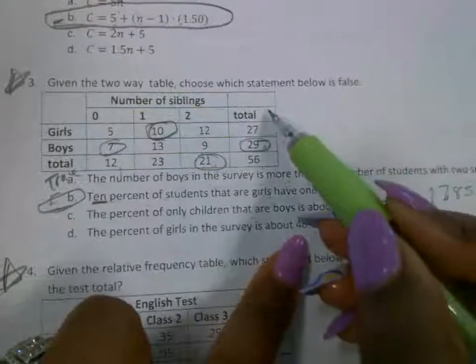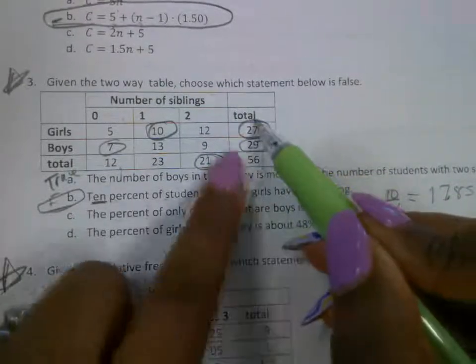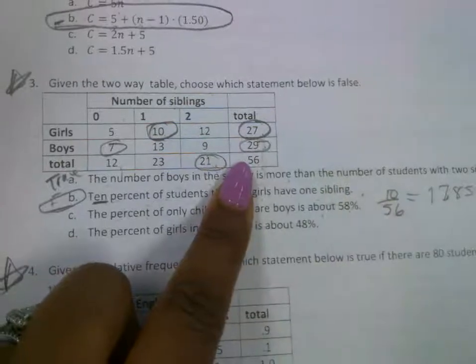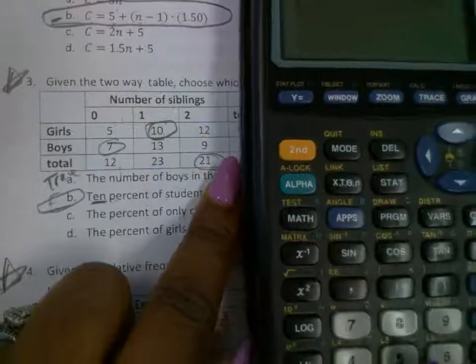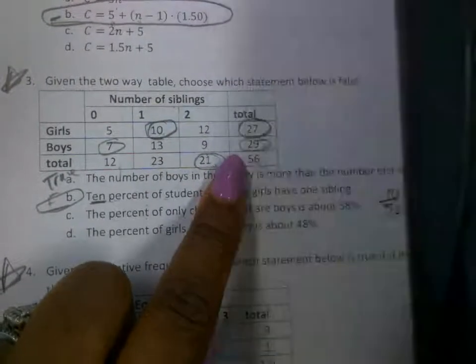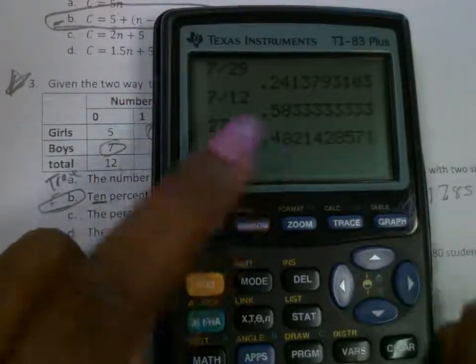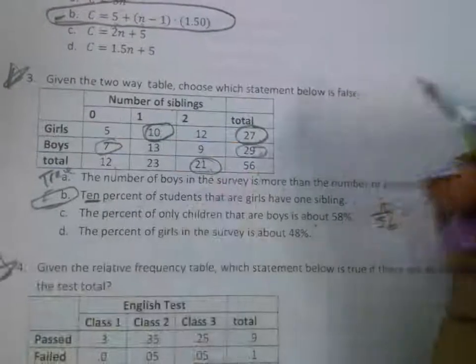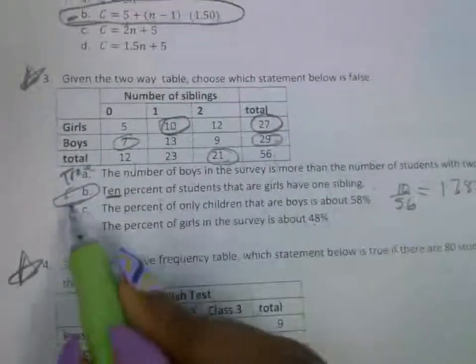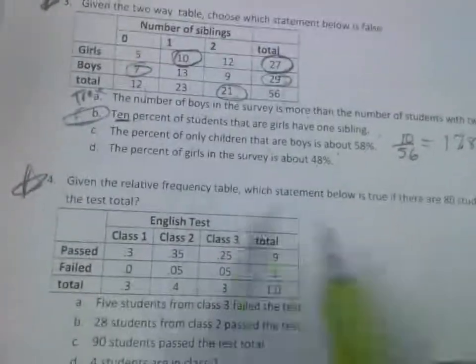The percent of girls in the survey. So let's look at totals over here. 27 out of 56 girls, out of 56 total. 27 divided by 56. And that gives us 48%. So that's right, 48%. So this is the only one that's false.